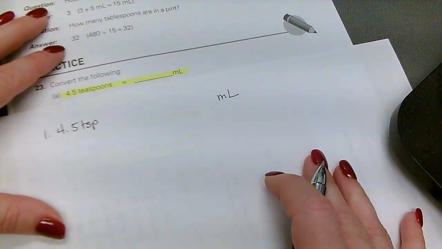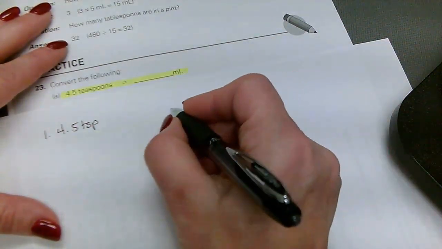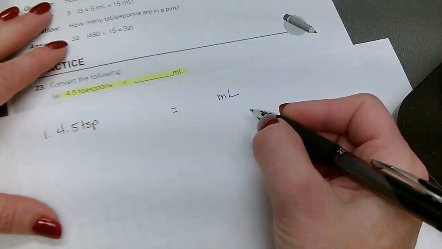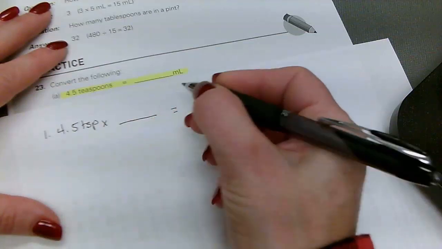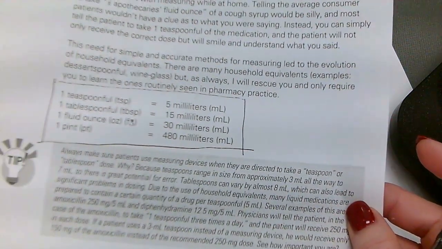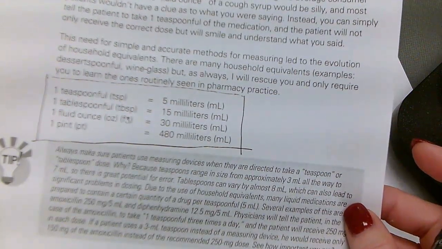And we're going to use the dimensional analysis again because it's the easiest for, I think, anyone when they're converting. So you make sure you go to the right space. And we want to use our conversion between teaspoons and milliliters on this. And if you look here, there is 1 teaspoon in 5 milliliters.